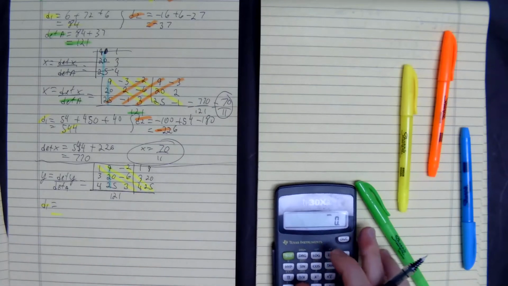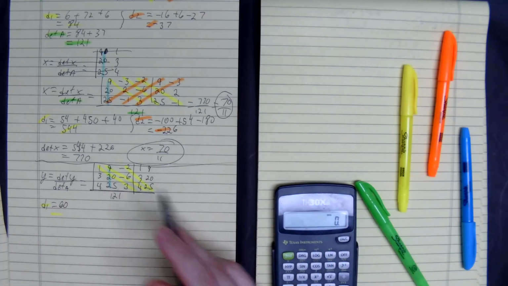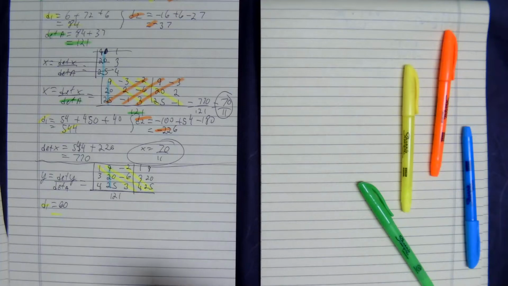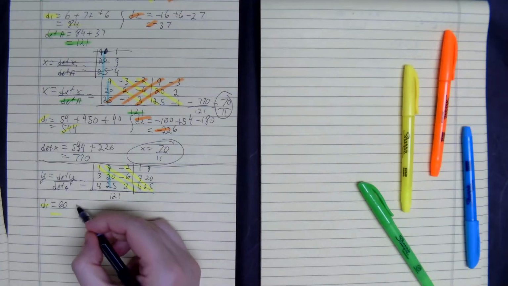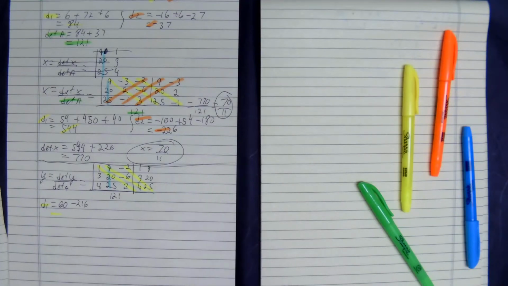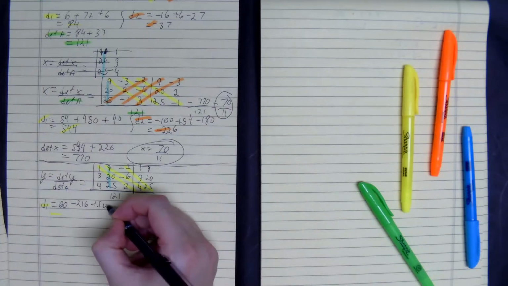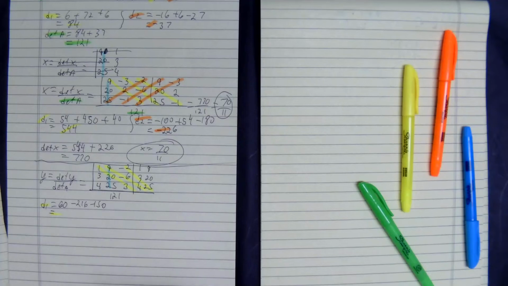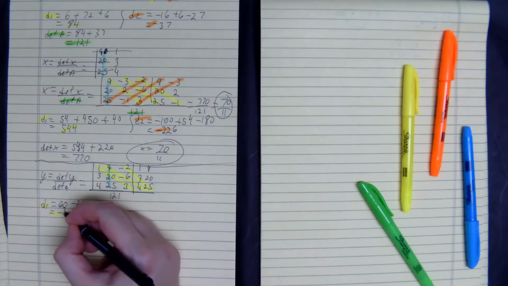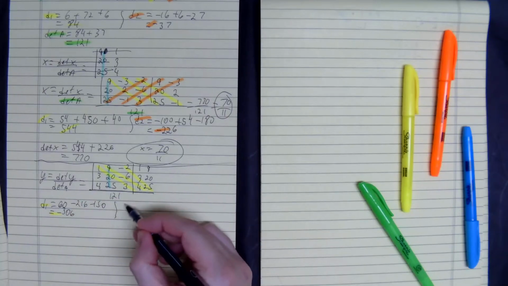Diagonal 1 will be equal to 20 times 3, 60. 9 times 6 times 4 gets us minus 216. 2 times 3 times 25, minus 150. 60 minus 216 minus 150 gets you minus 306. Let's find diagonal 2.